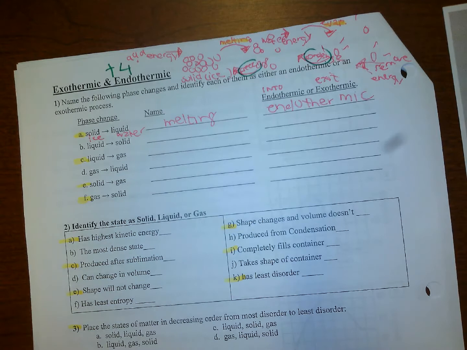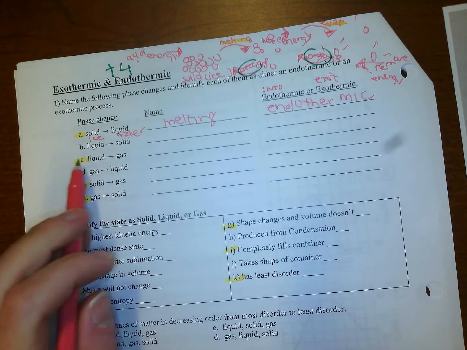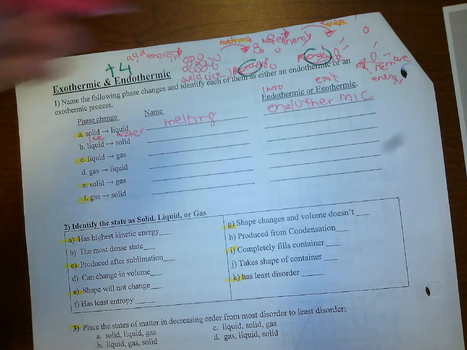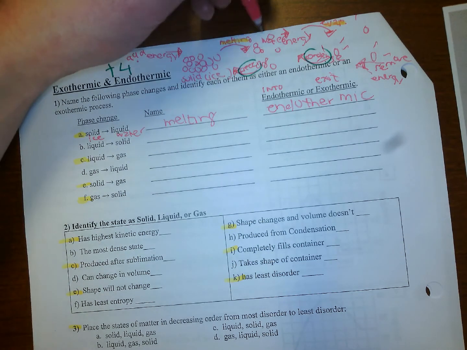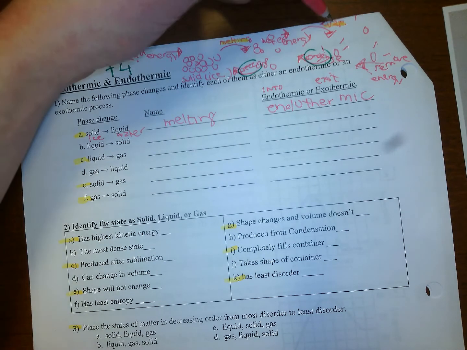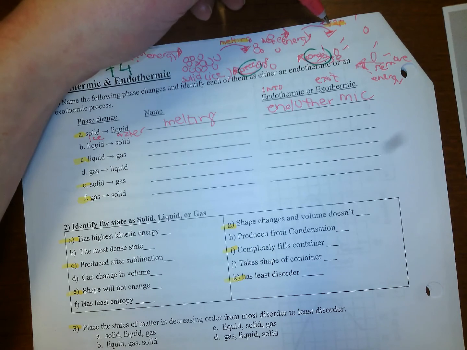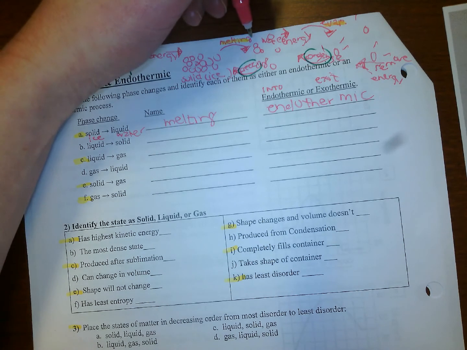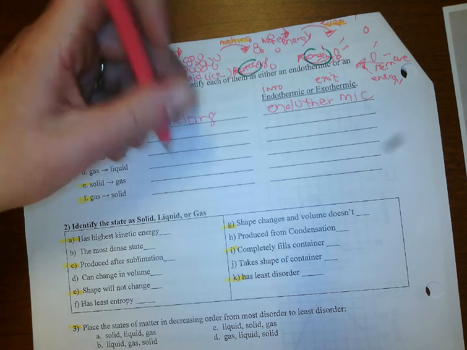All right, so how about if we go from liquid to gas? Click on this next one. Okay, so from liquid, here we are in the liquid state, the water, to gas. That is going to be boiling.